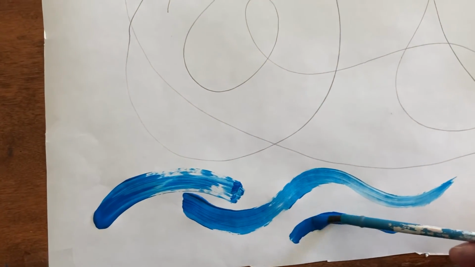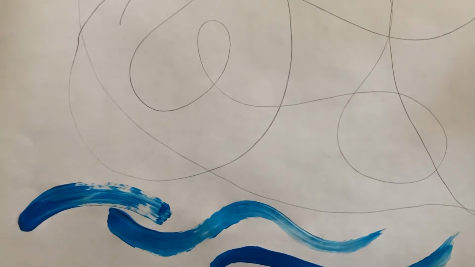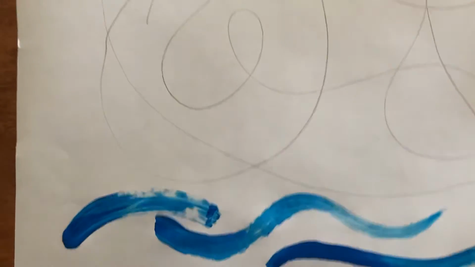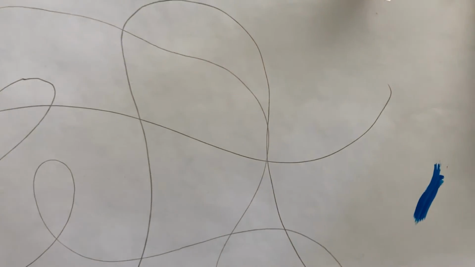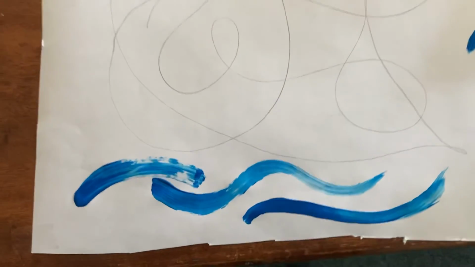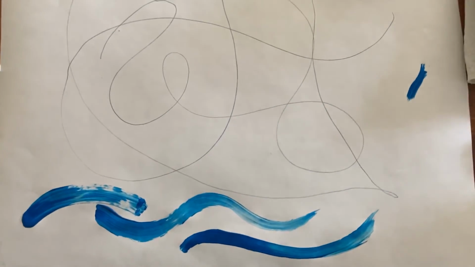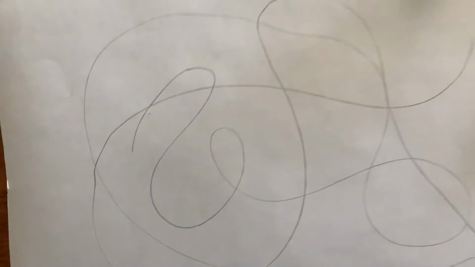Okay, this didn't work like I thought. So I'm gonna try that again with a smaller paintbrush. Okay, I am picking up the worst paintbrushes that we have, and I need to throw that one away. All right, so anyway, obviously the lines are different. And if you have a marker, oops, that I just dropped.